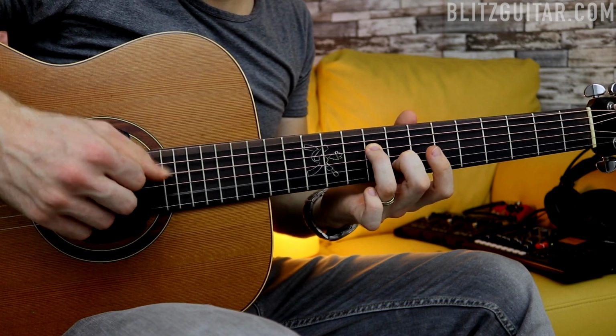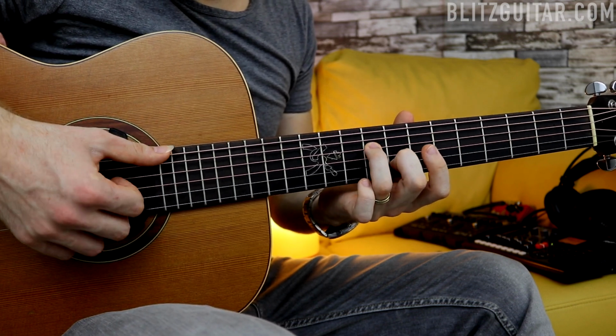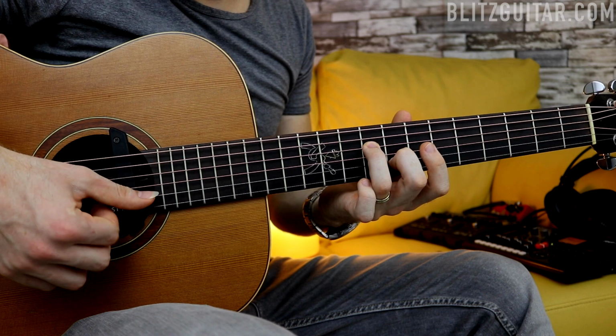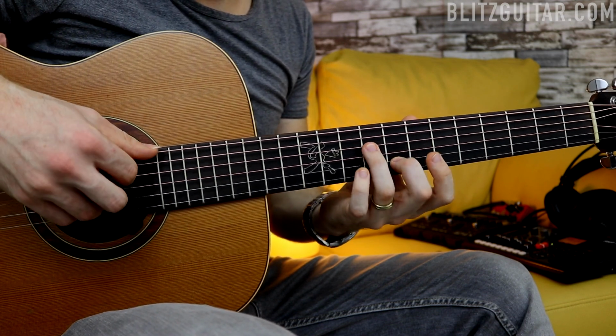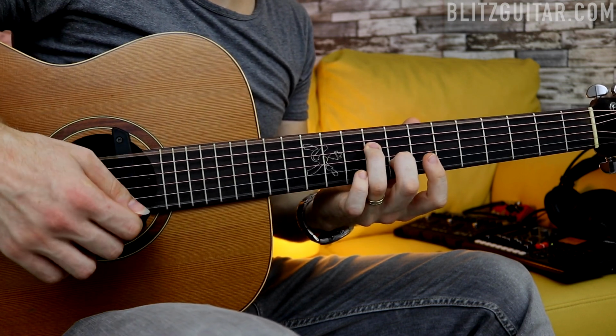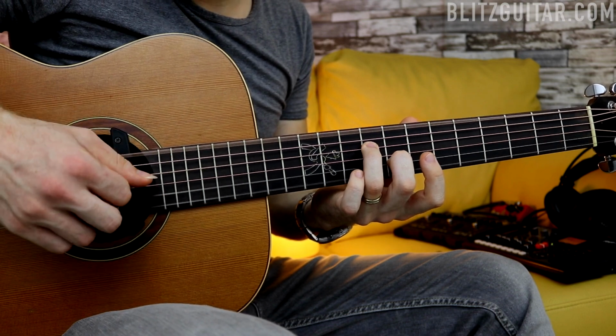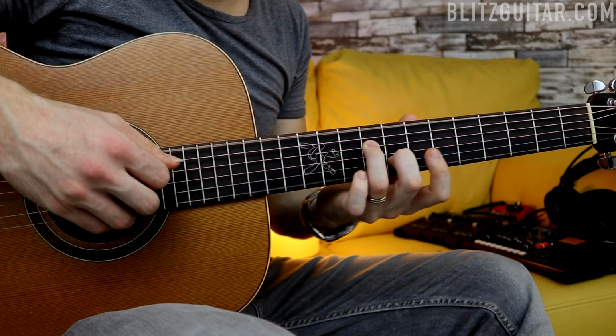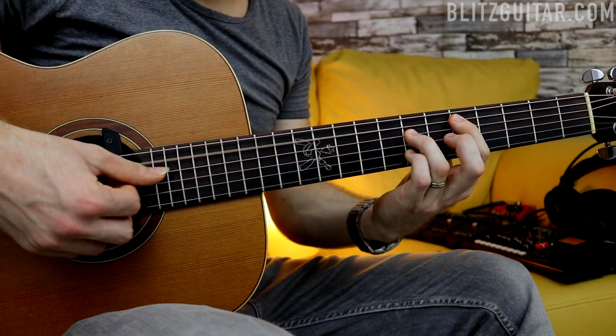E minor chord. And I am plucking with just 6, 4, and 2 with thumb, index, and ring. And then the pedal note with the middle. The D major.